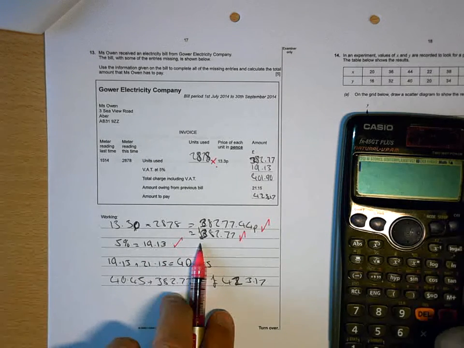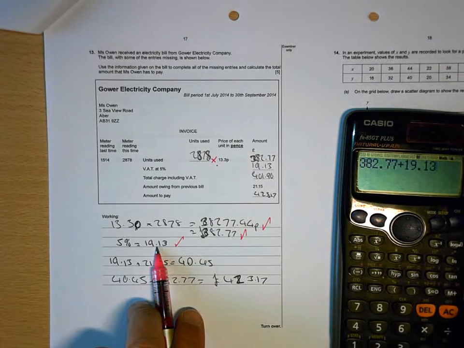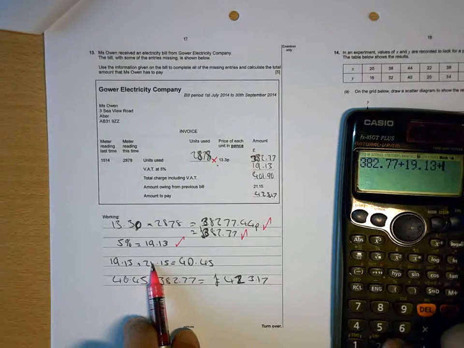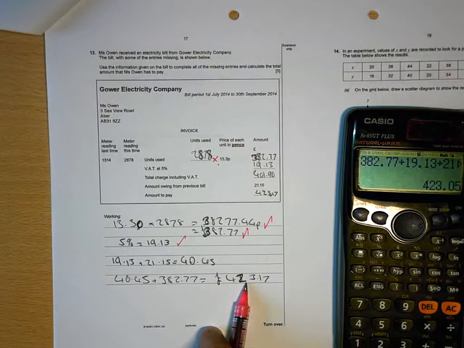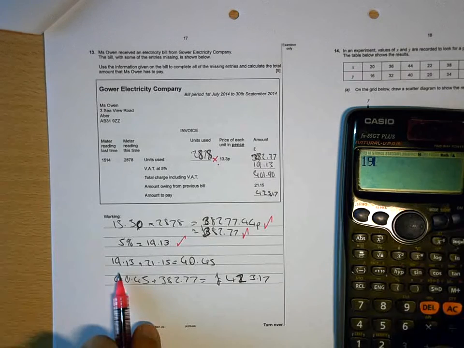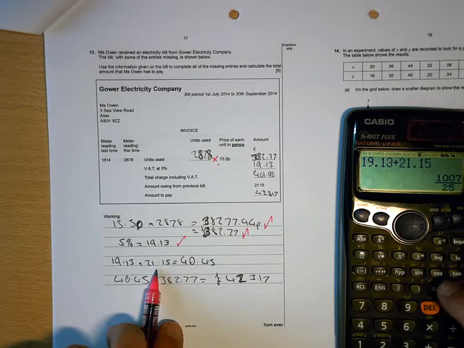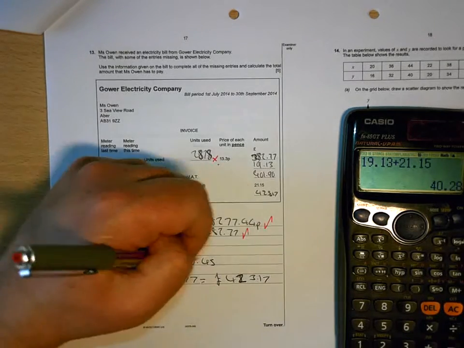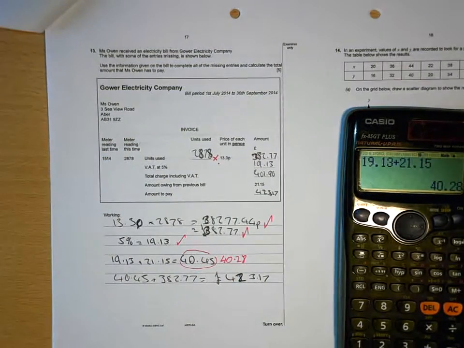So again, 382.77 plus £19.13 plus £21.15 that they still owe equals 423.05. What have you done wrong there then? £19.13 plus £21.15 is £40.28. So somehow you've made that mistake there.